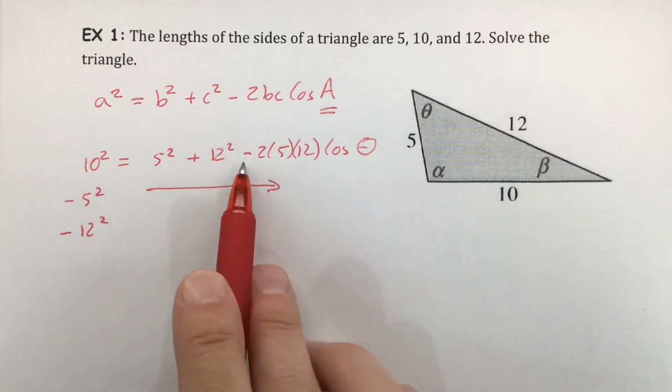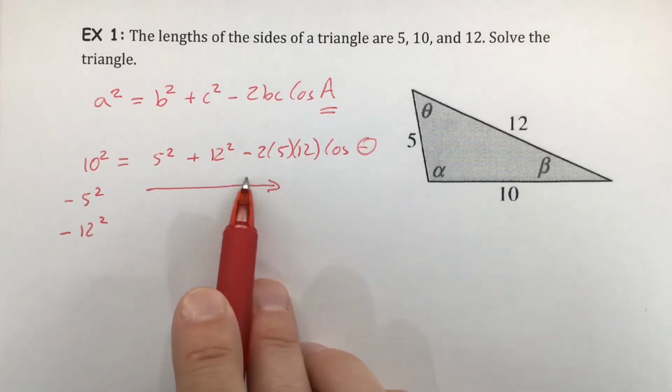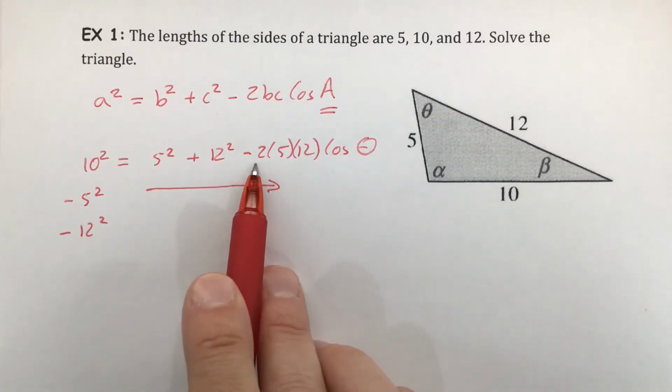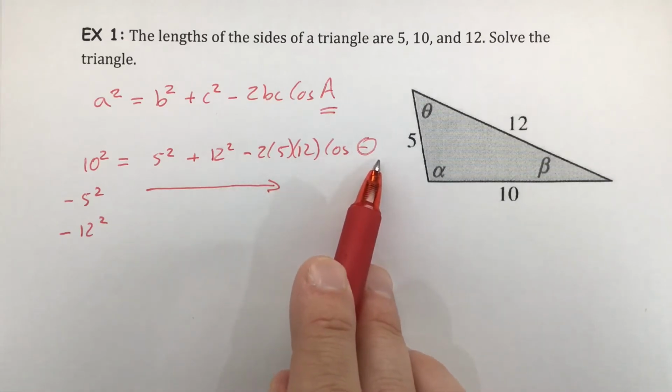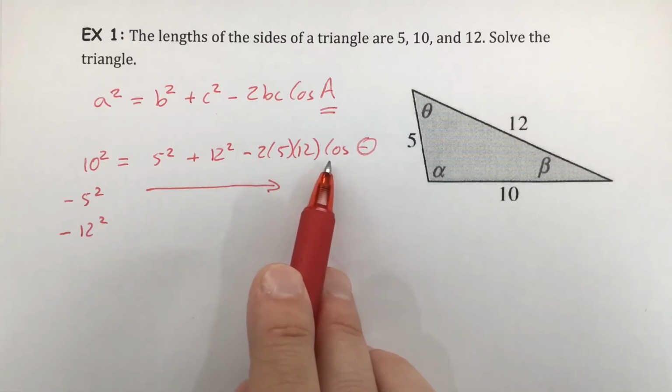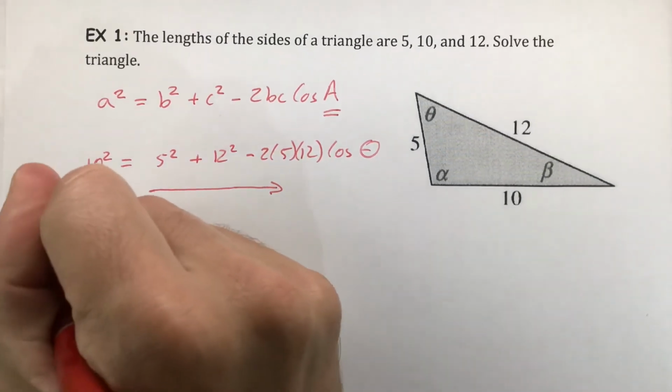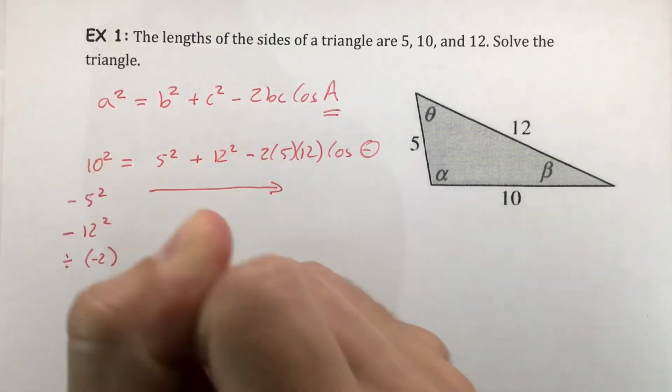Once these are out, we're left with this big chunk that's here. Now, these items are all being multiplied together, and they're being multiplied by the cosine of the angle. So all of these need to be divided out. Okay, so your next step is going to be to divide out the -2.